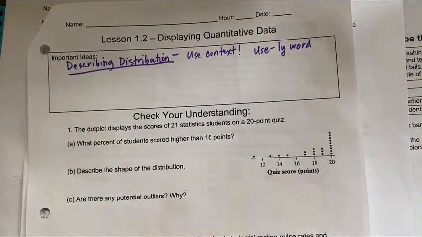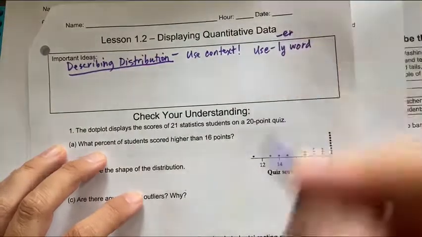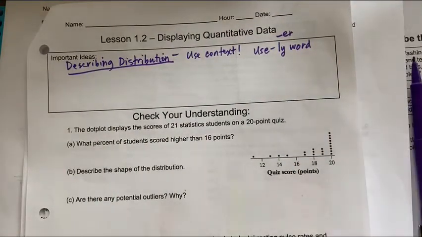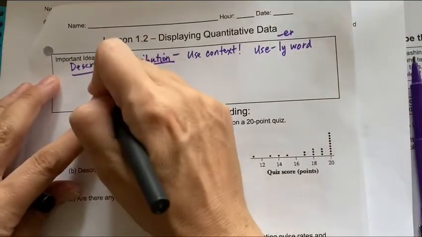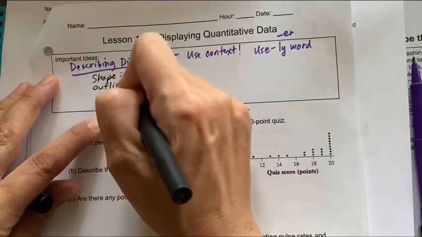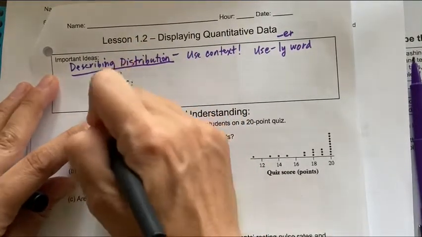Similarly, so ly and er words. Now, we have 4 components of this: shape, outlier, or outliers, could be more than one, center, and variability.